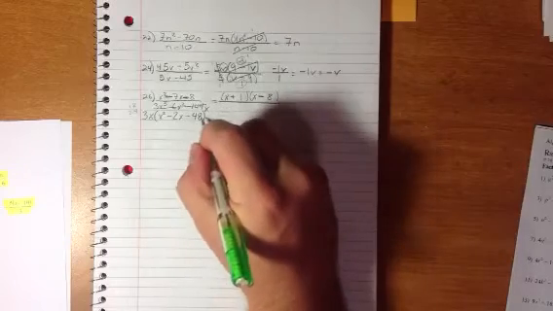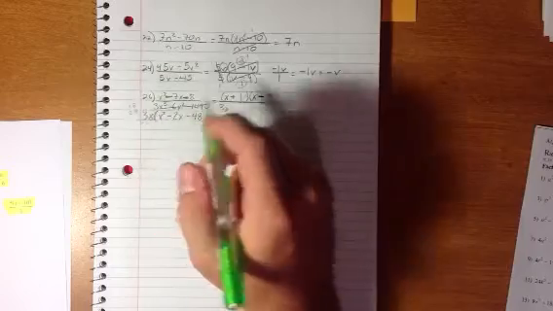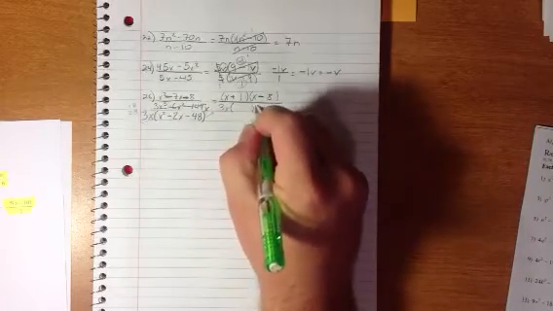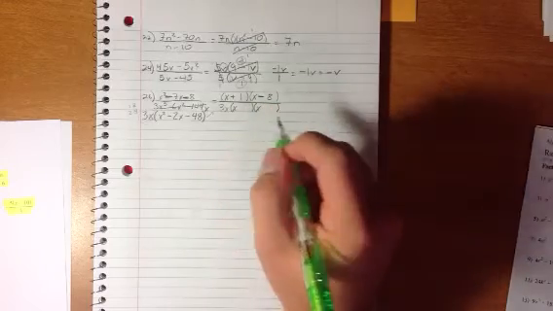So the bottom now is going to go up to here. We have 3x still. Don't want to lose that out in front. And we need to factor that quadratic. So with an x squared, we'll have x and x.